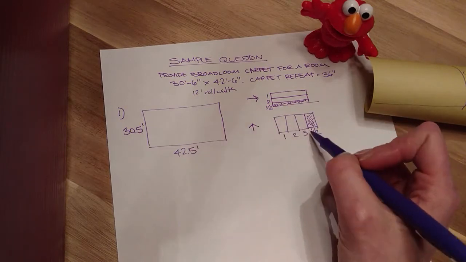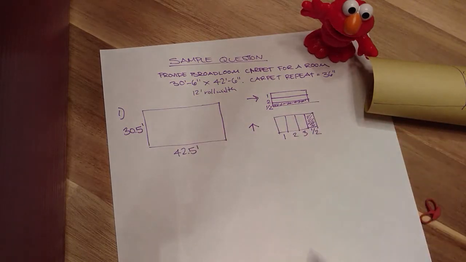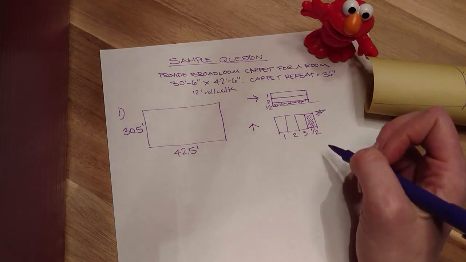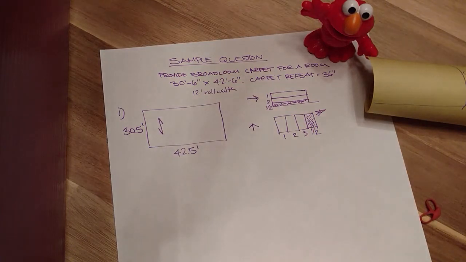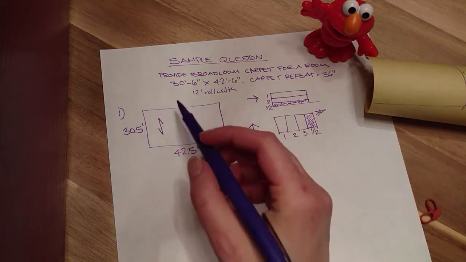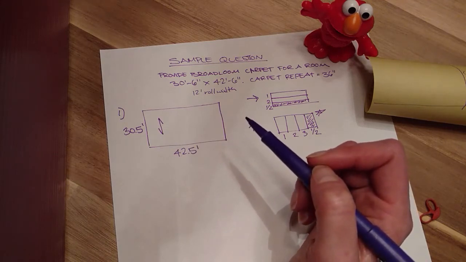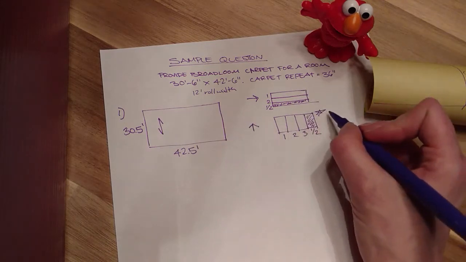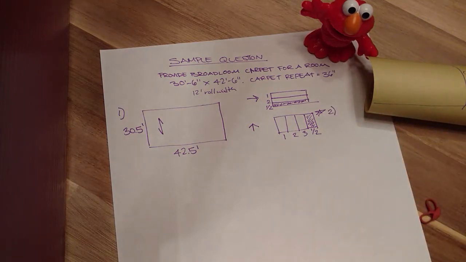In this case, we would only have to buy 30.5 feet of width. So this is the one that we're going to want to go with. So we're going to say that our carpet width is running in this direction. That's what number 2 of the broadloom calculations is.